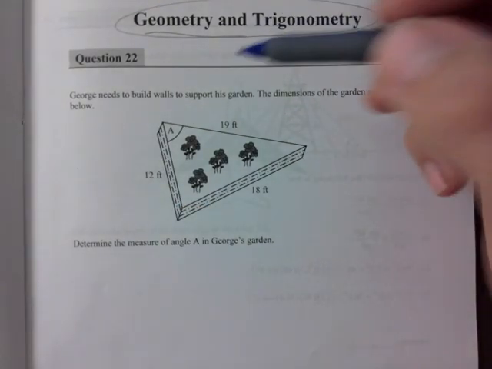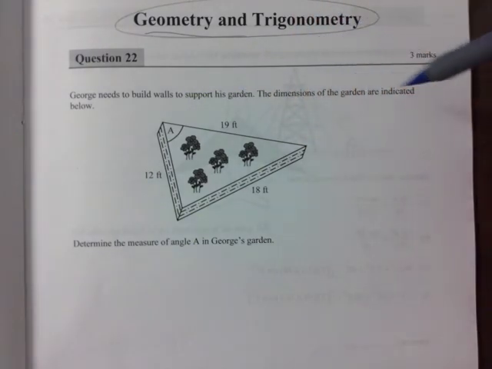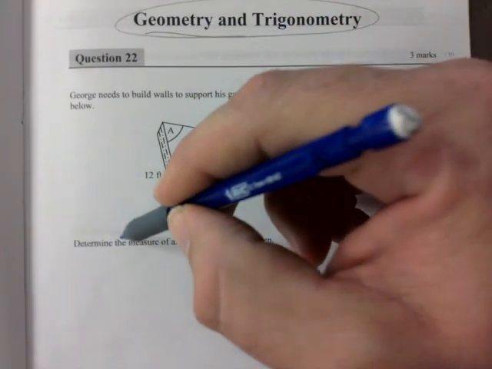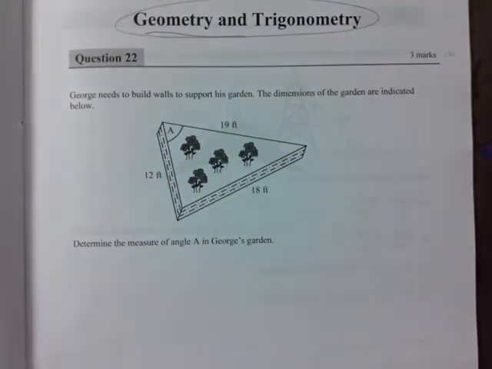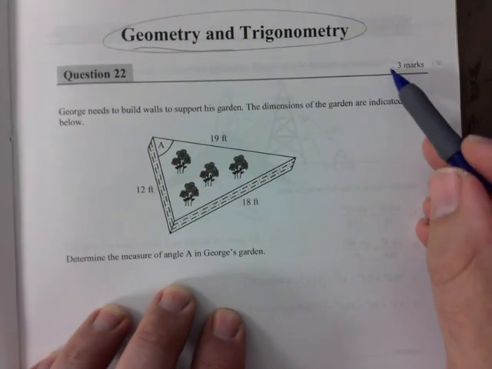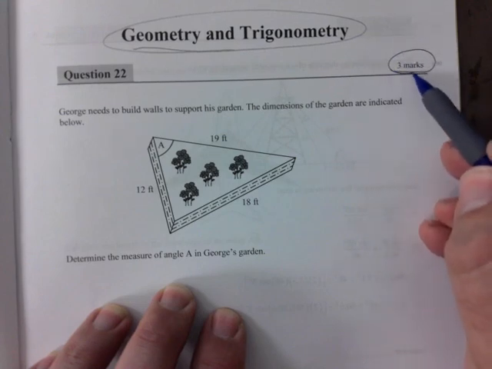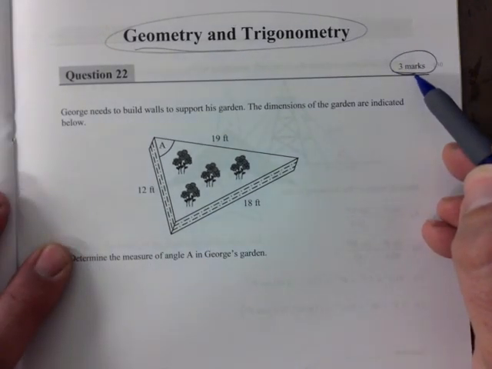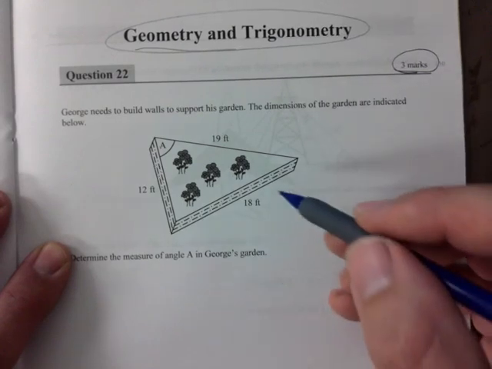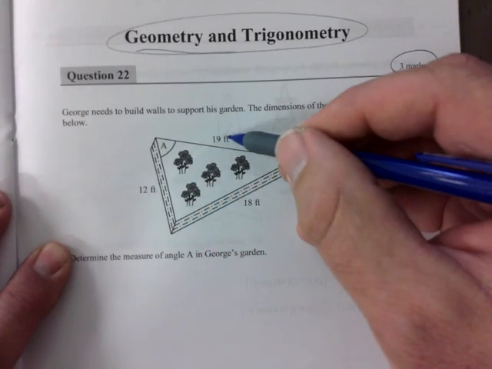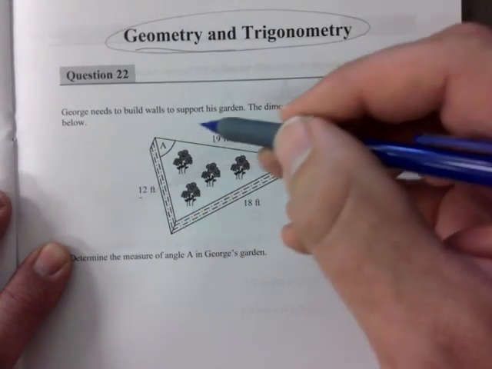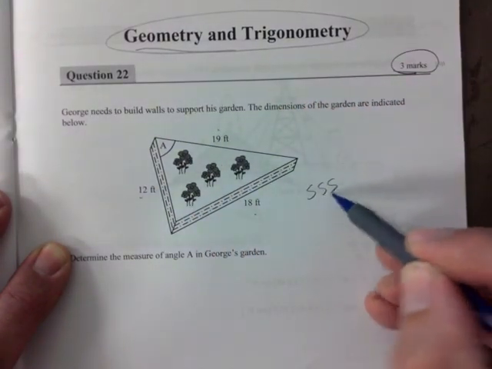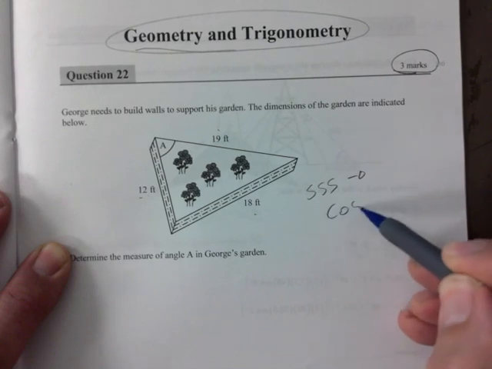Okay, so George needs to build walls to support his garden. The dimensions are indicated. Determine the measure of angle A. Look at how many marks you get, folks. 3 marks for this question. I think it's quite a bit. What scenario is this? Do you have a pair? No. Side, side, side, right? You know you're going to need to use cosine.